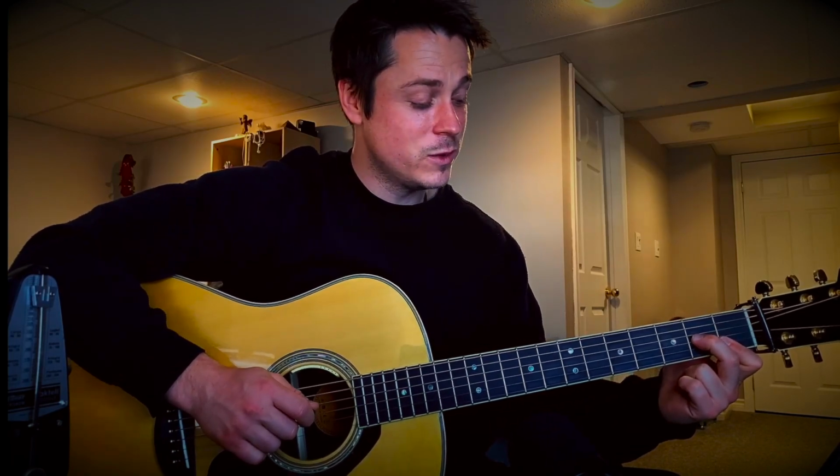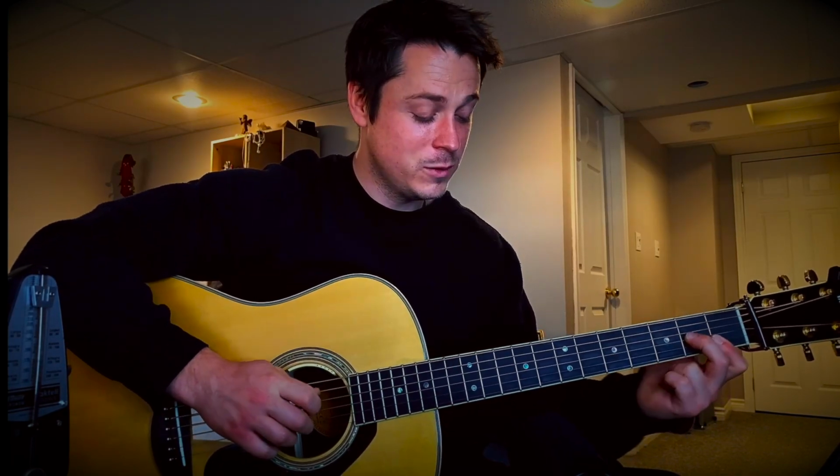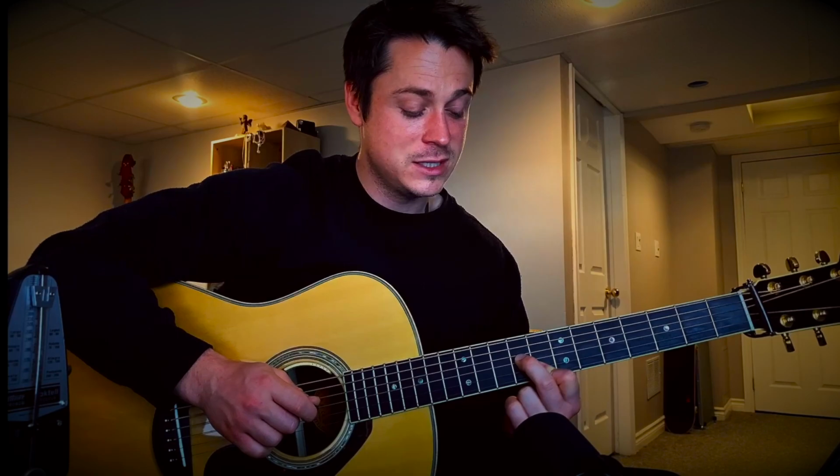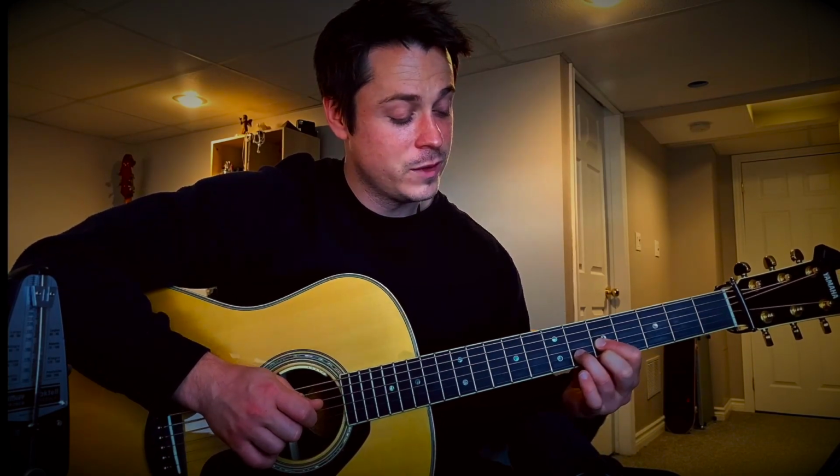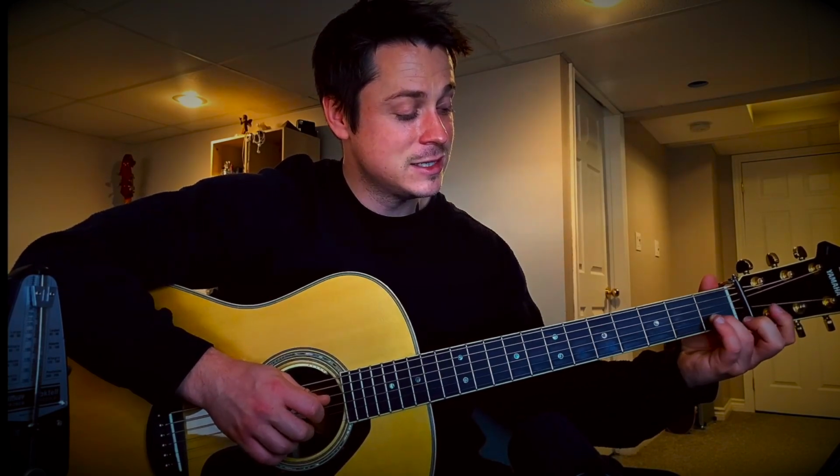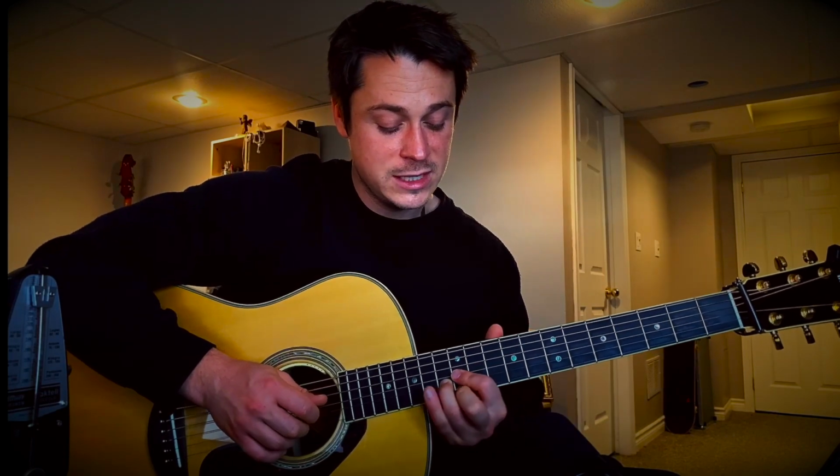Now, if you notice, there's only 3 shapes for a major chord. This one we played before, didn't we? With the C, right? We can play a C there. That's the same shape. We just moved it to F. Same with this next variation of F, right? That is the same as this C we played. We've just moved it to F.